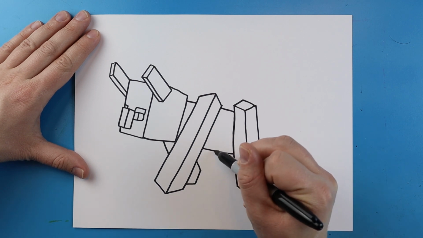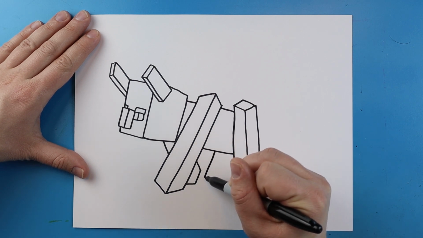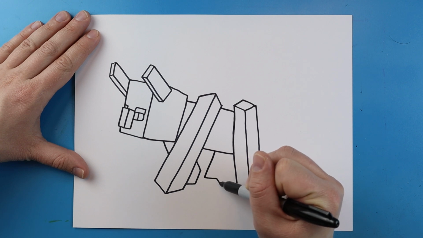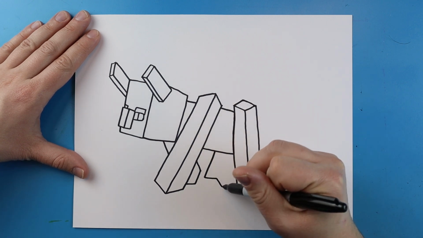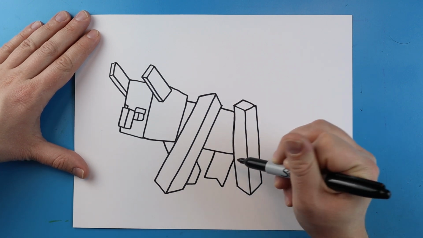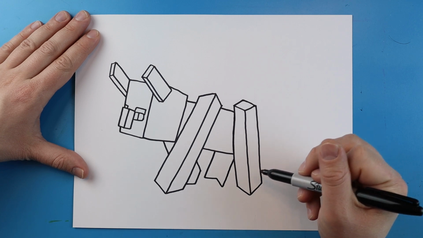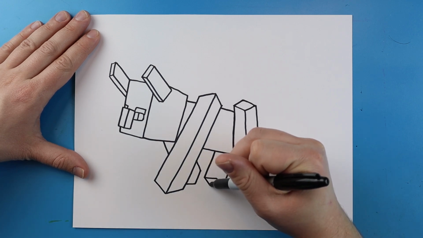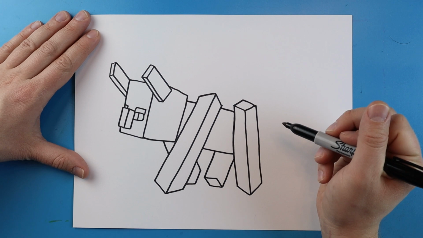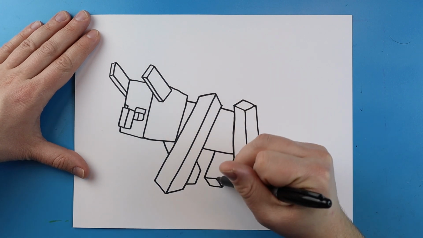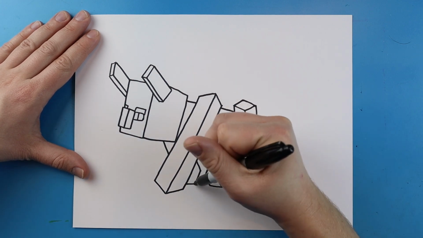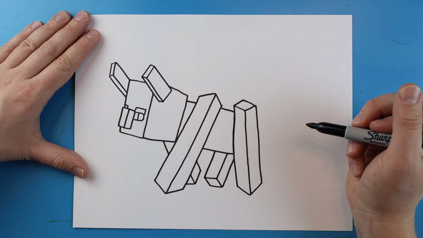Now starting here, I'm going to make a line that goes down. It's going to go over and then down. And then we'll go up here. Then I'll make a line that goes down and then up. And we'll add a nice long line up here. And we'll also add a line here.